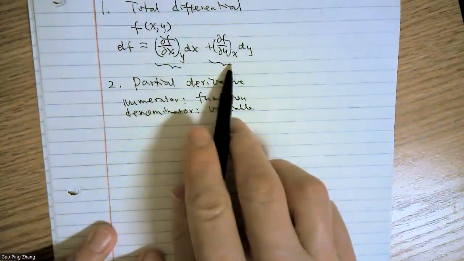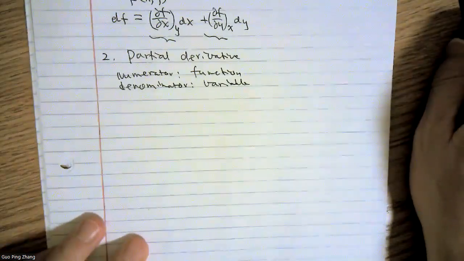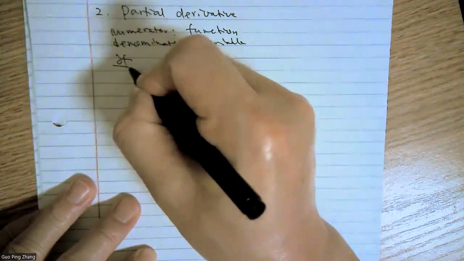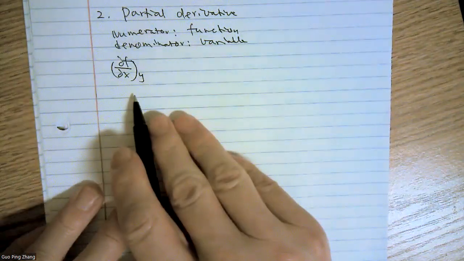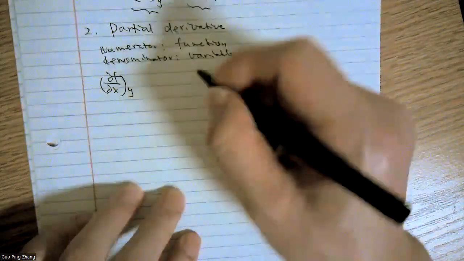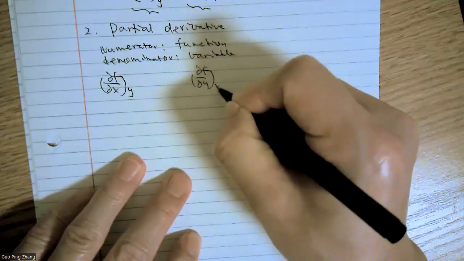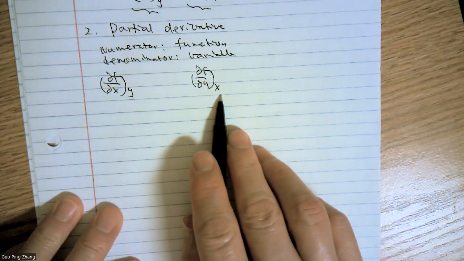You can see I have two variables, and that's why I have two terms like these. In our case, we have partial f over partial x as one term. Another term is partial f over partial y. So we always hold one constant.